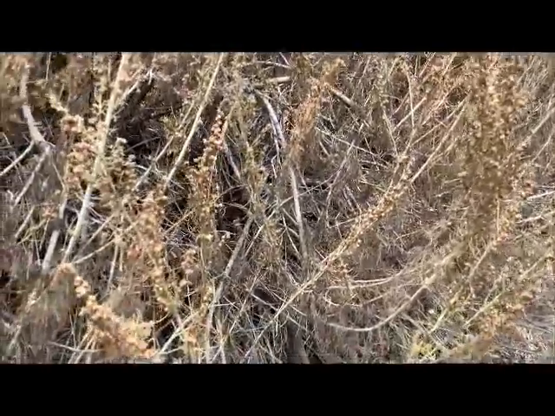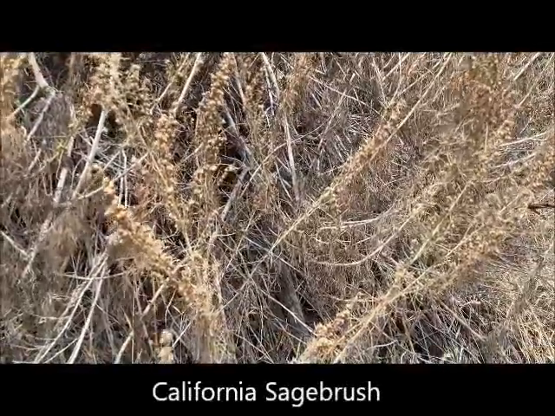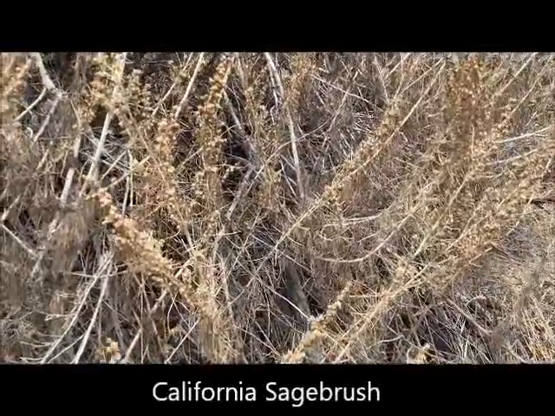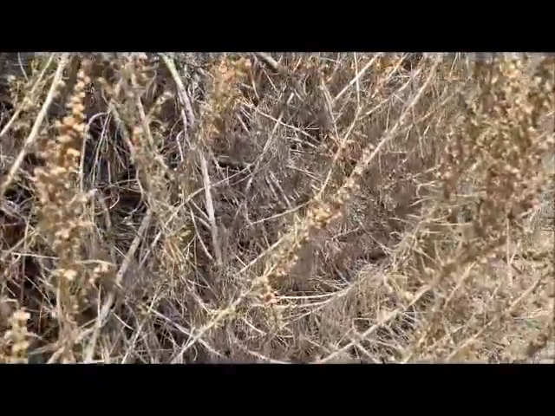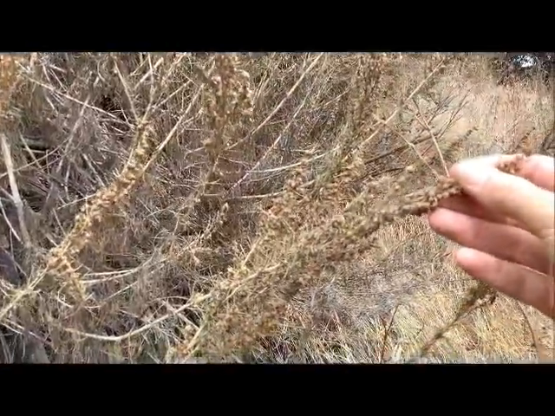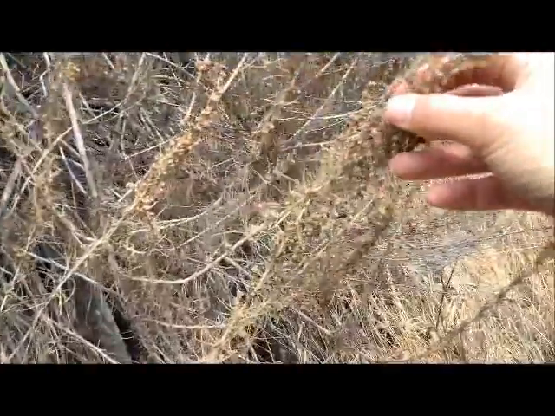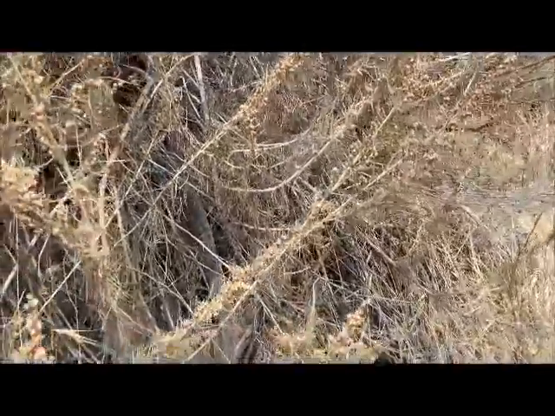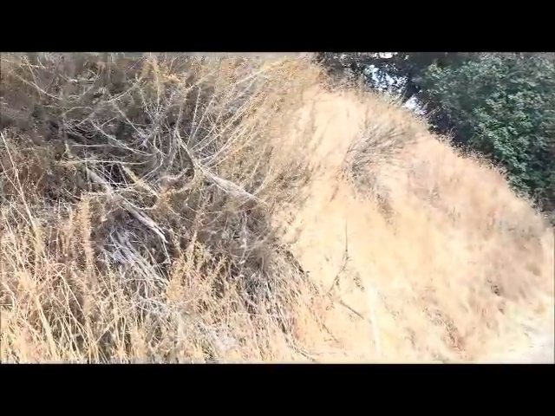What it's done is it's kind of dried up. And this plant is called the California sagebrush. It is an indicator of the chaparral, or what they also call coastal sagebrush. These are its berries or fruits here that the birds love. And as you gently touch this plant, you can smell this really nice sage fragrance come off this plant. And this one is right here on the edge of the trail. So see if you can spot it as you're walking up.